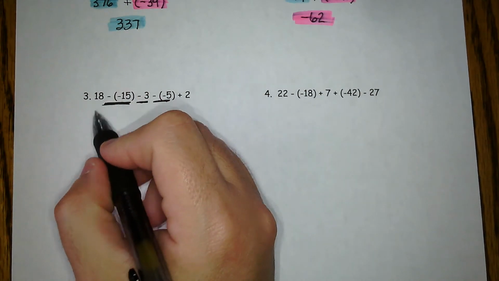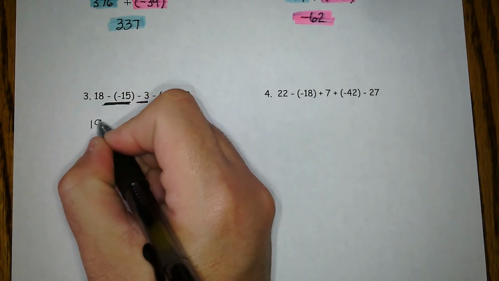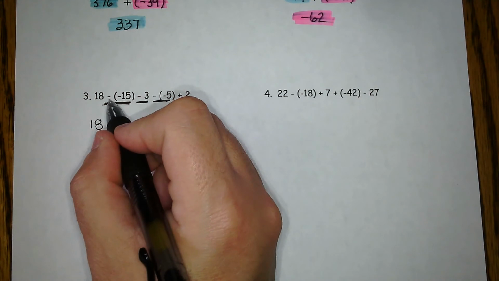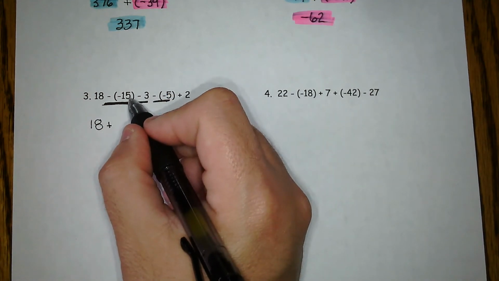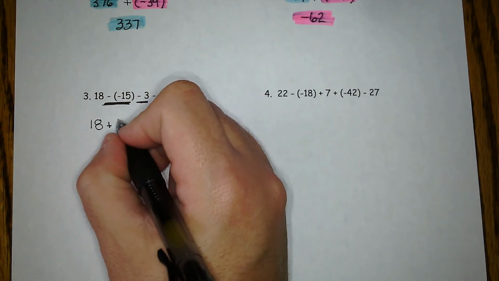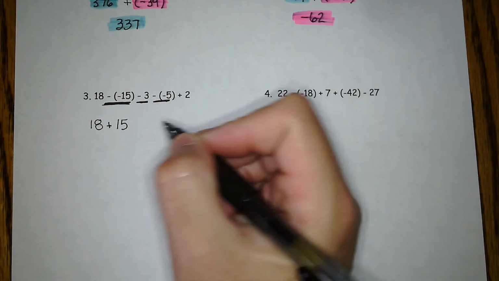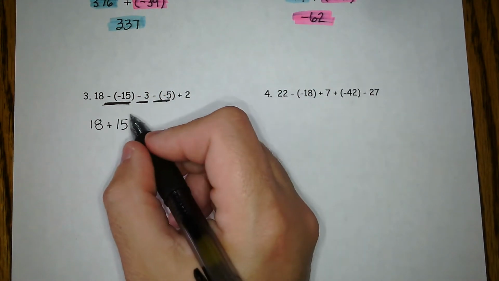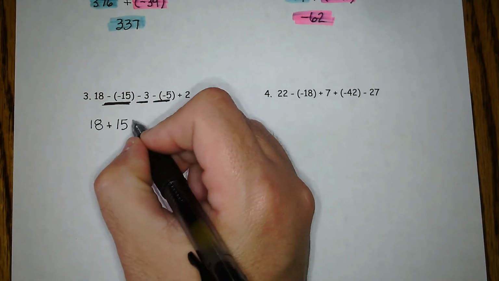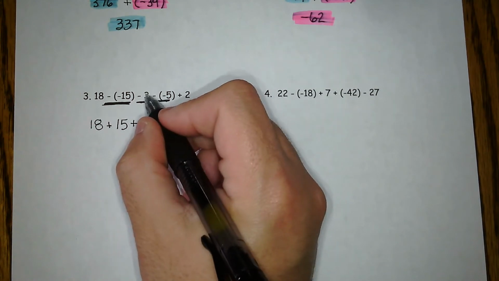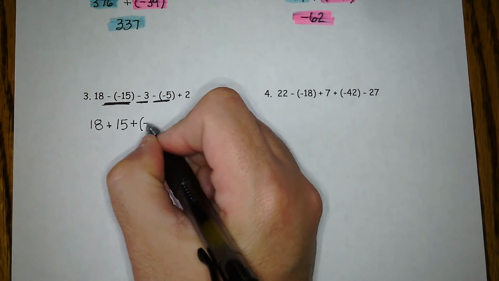So I'm going to start with 18. That's my keep. I'm going to change that minus to a plus. And my negative 15 changes to a positive 15. There, successfully did the first one. Then I'm going to keep my first term. I'm going to change that minus to a positive. I'm going to change that 3 to a negative 3.